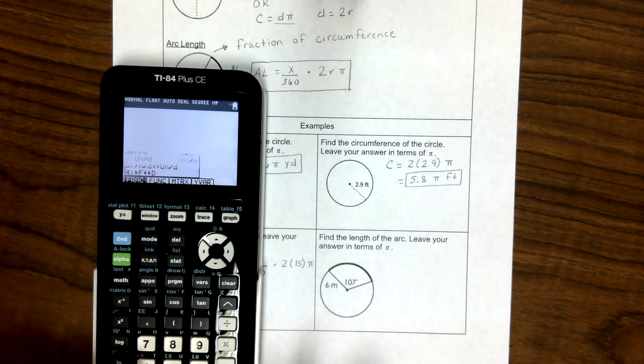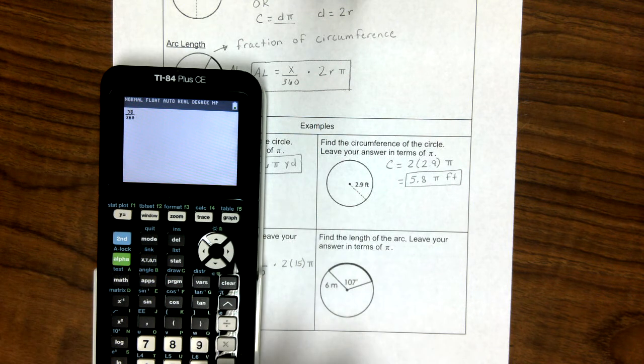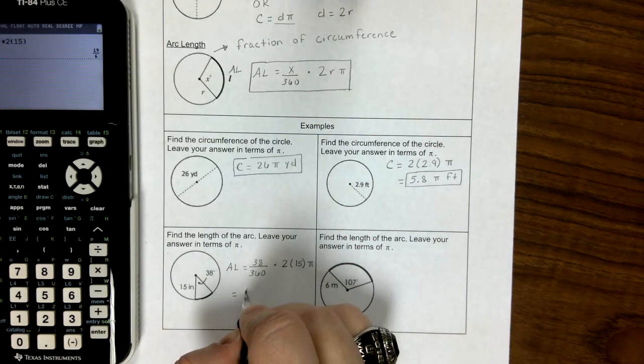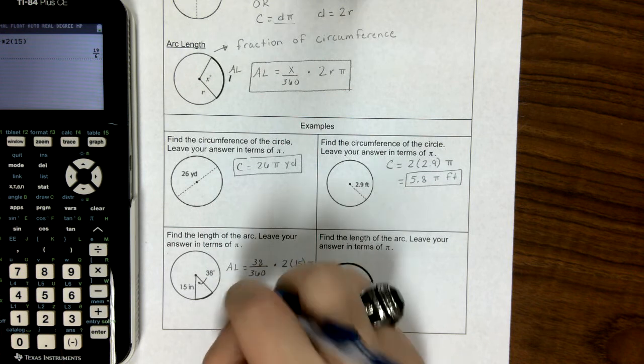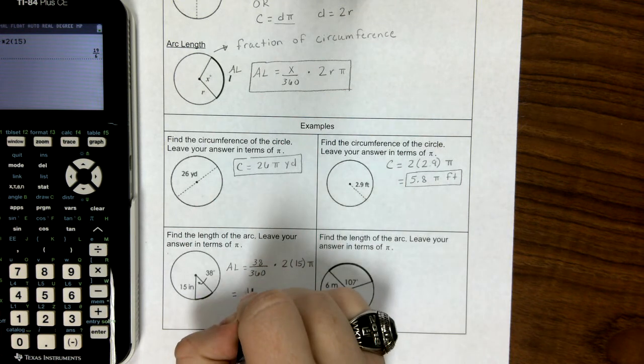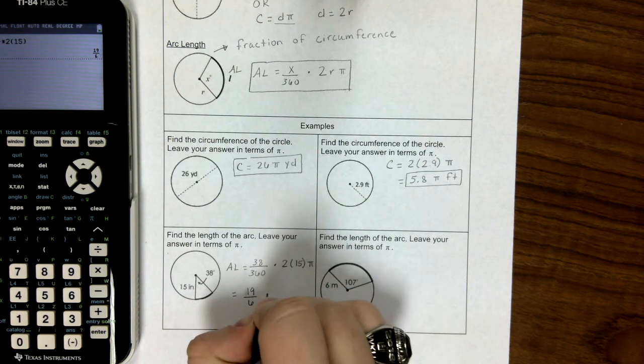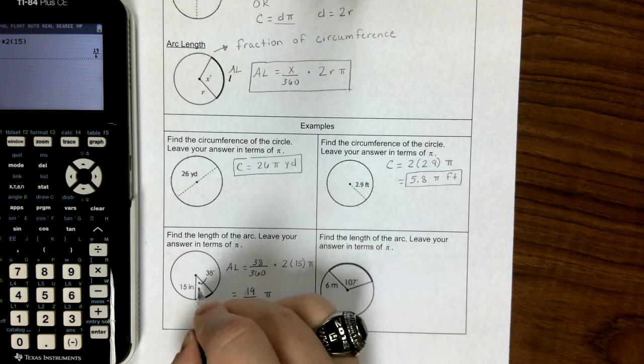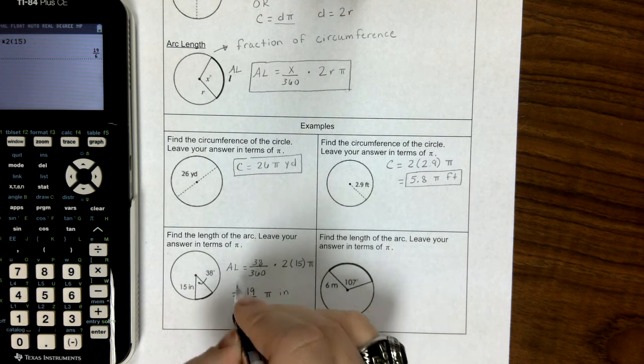So 38 over 360 times 2 times 15. And we get 19 over 6. That's what I'm going to use. 19 over 6 pi, don't forget pi, and then we had inches, so we're going to put inches.